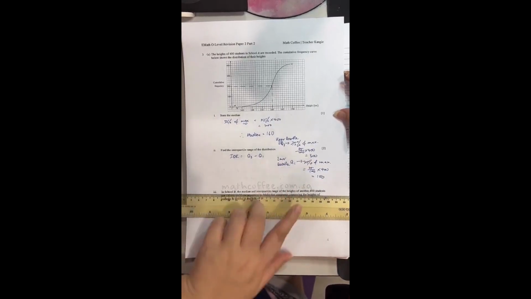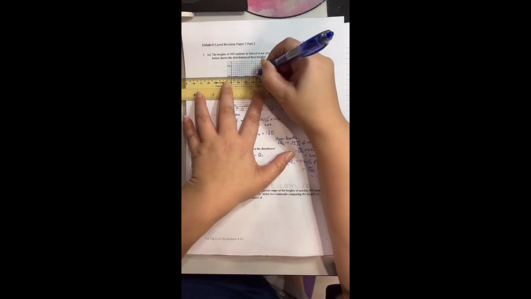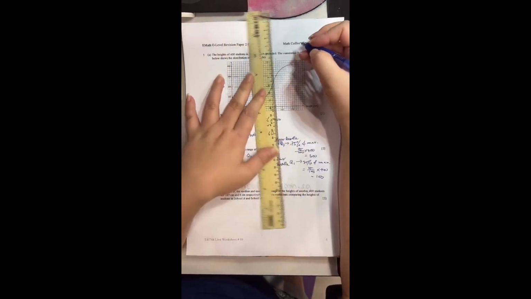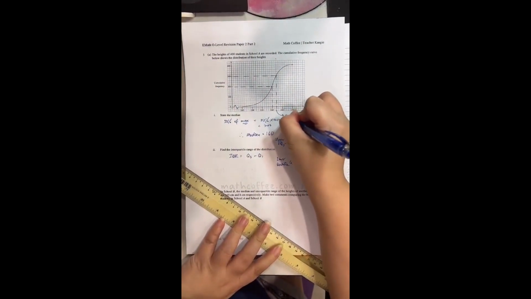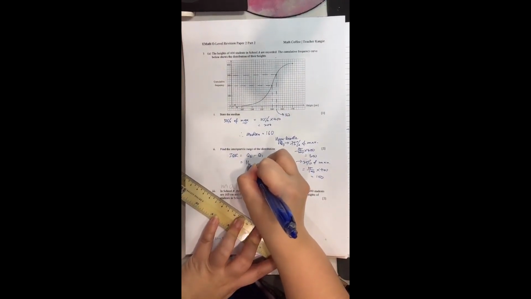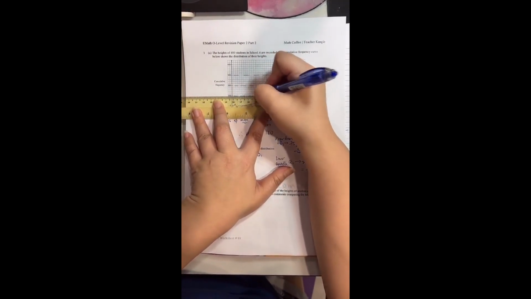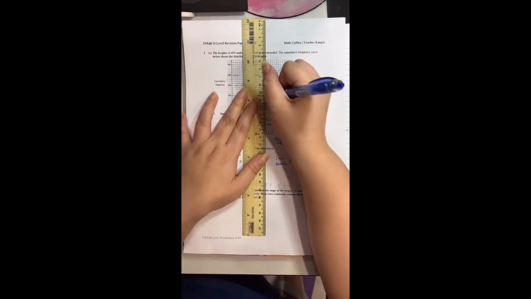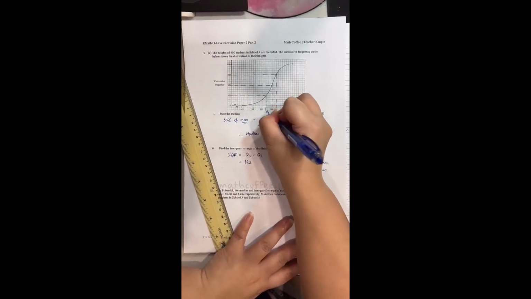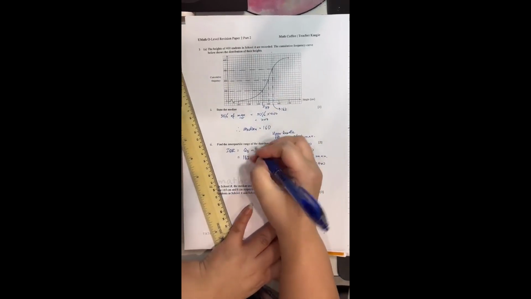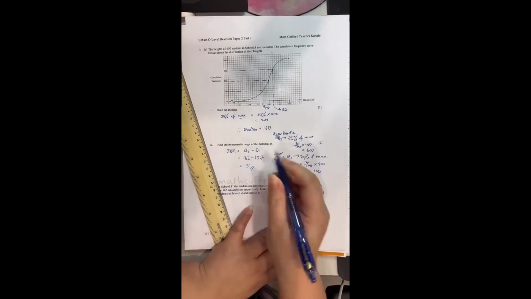So 300. Same, I'll go to my 300 and find my upper quartile. Over here, you can see that this is 162. So my upper quartile is 162. My lower quartile is here, which is the 100. So 155, 156, 157. My lower quartile is 157. So it's 162 minus 157. Therefore my interquartile range is 5.